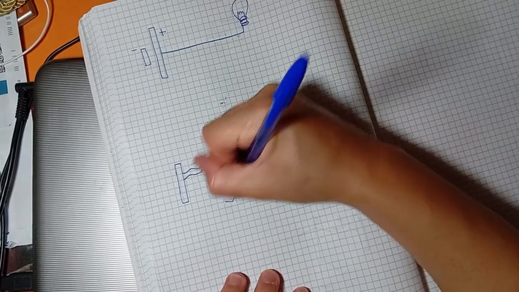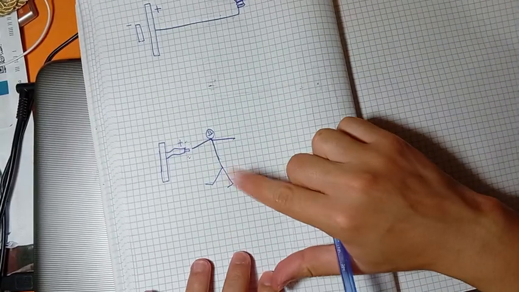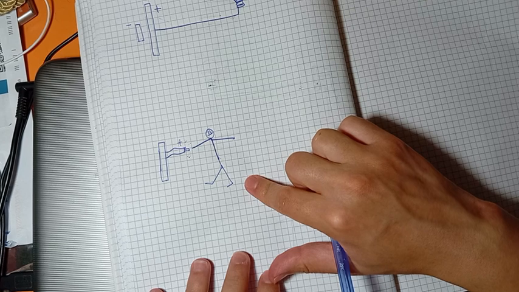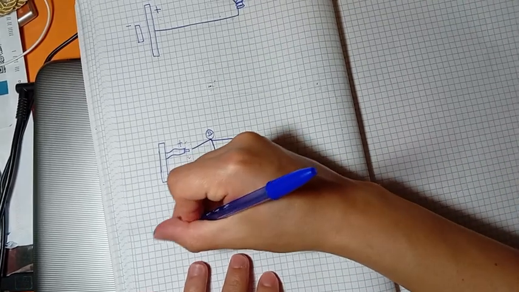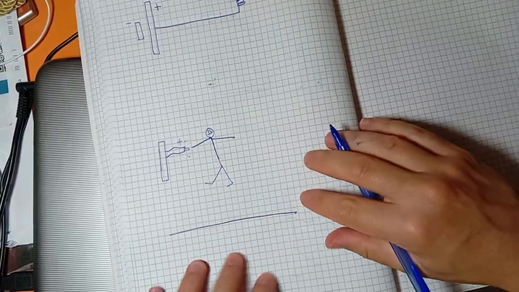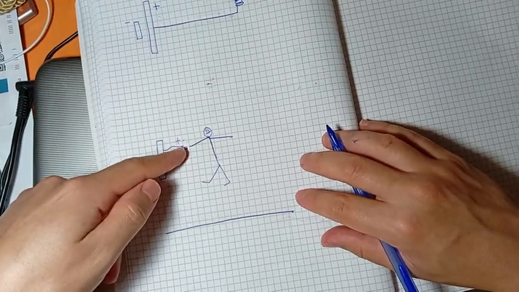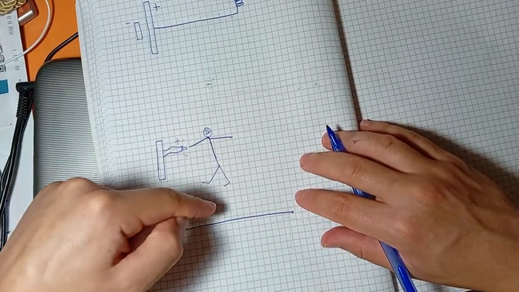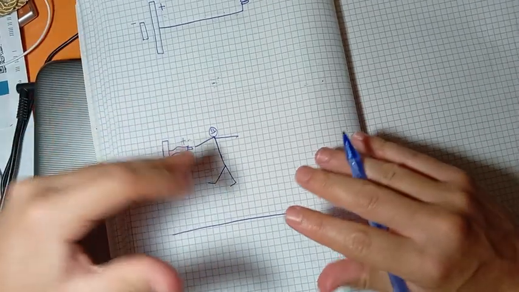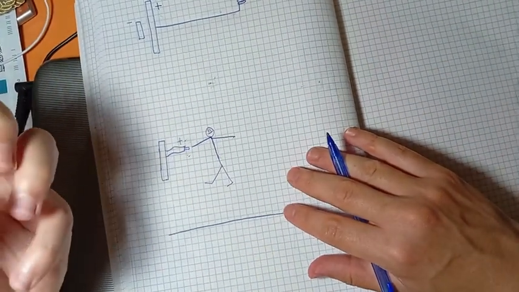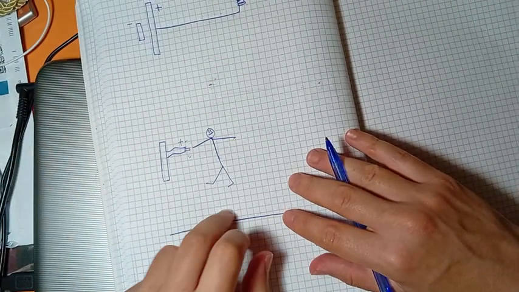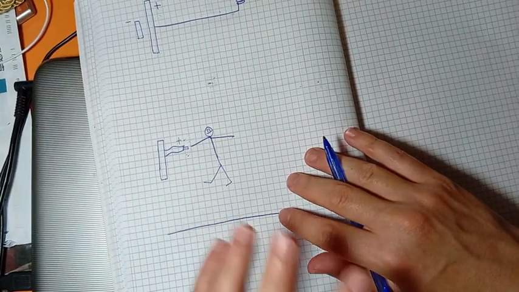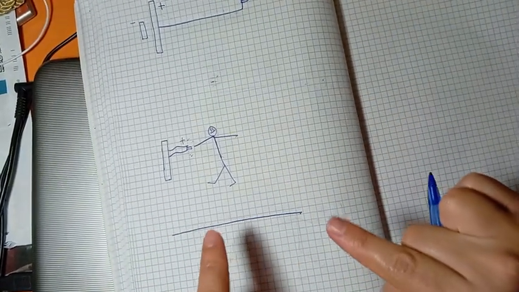And they are touching the cable, but this person is not touching the ground. It's like a superhero, something like that. He's flying. So he's flying, he's touching a cable, but he's not touching the ground. Well, in this case, this person cannot catch current. Why? Because it's not touching the ground. And why cannot catch current if they don't touch the ground?